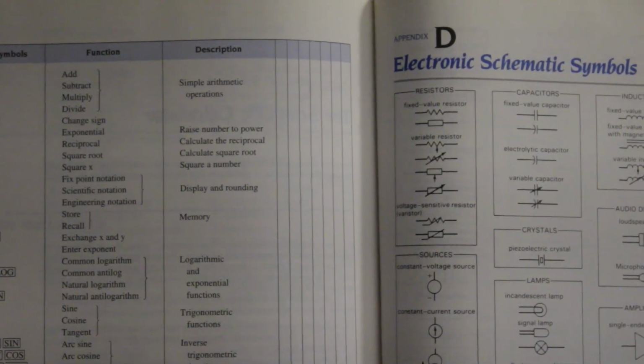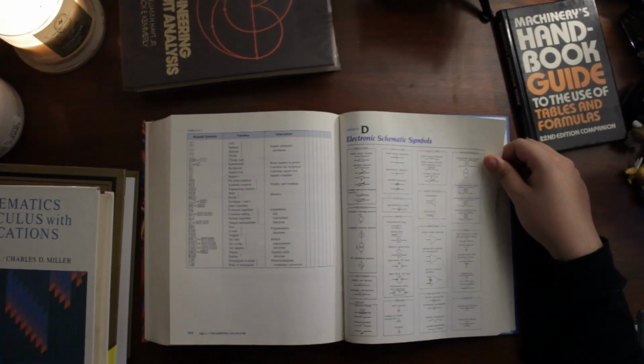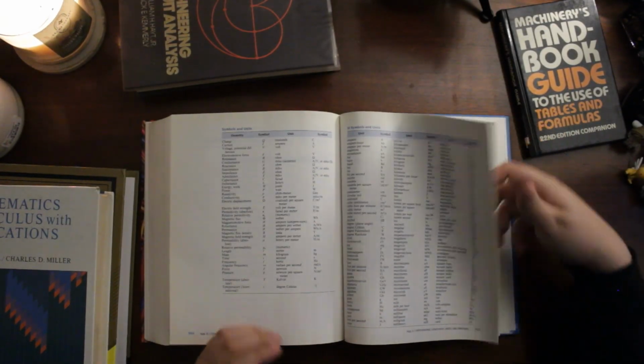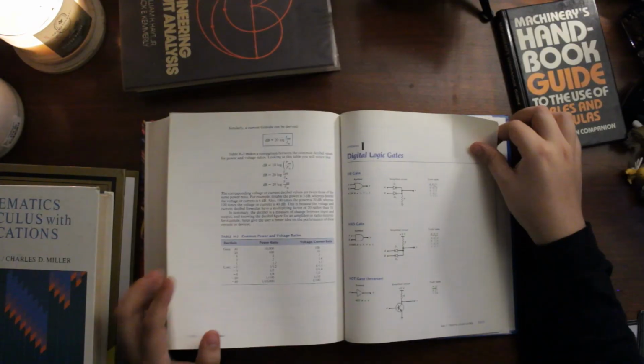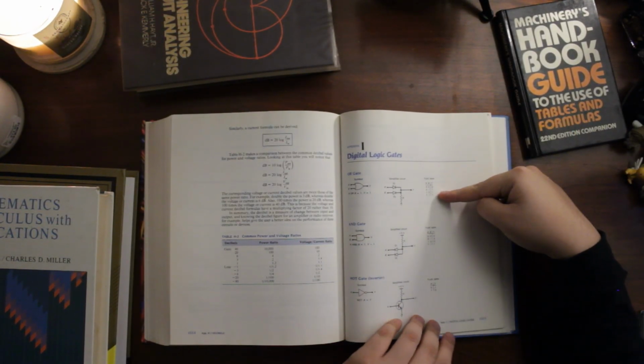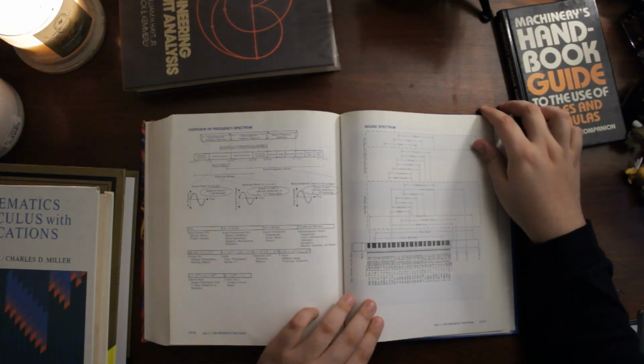But yeah, that's pretty useful, and that's like a timeless thing because those symbols don't really change. They haven't changed because you still have to be able to read old ones. Oh, even digital logic gates. That's pretty useful, and it comes with the Boolean algebra, which I do also have to relearn.